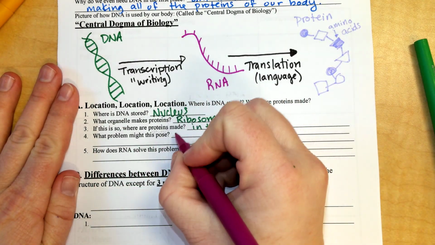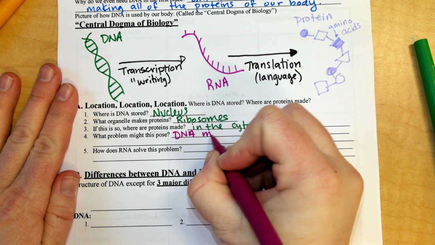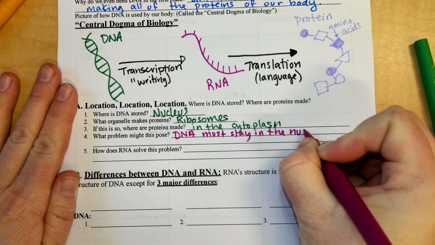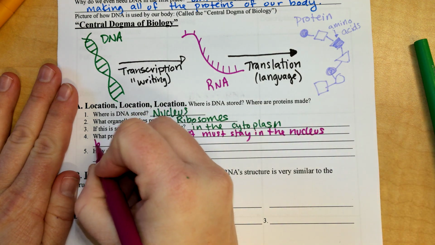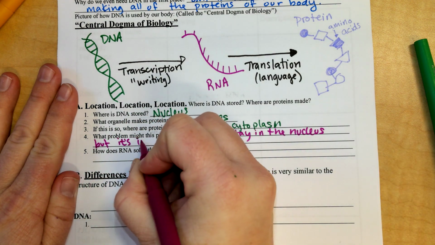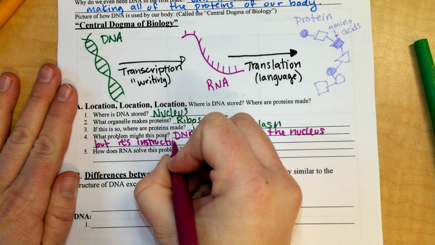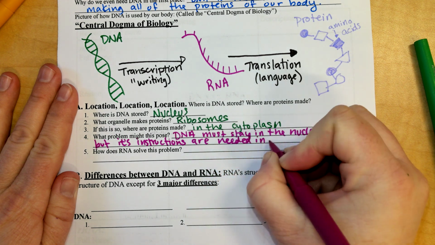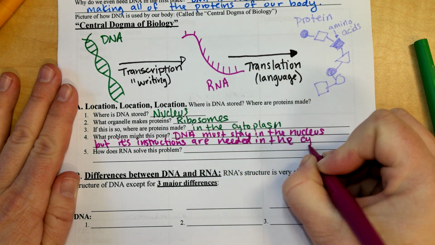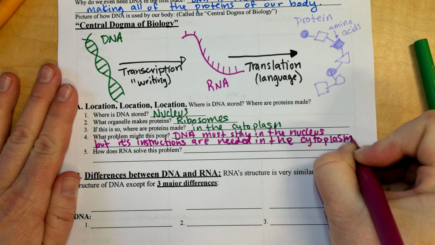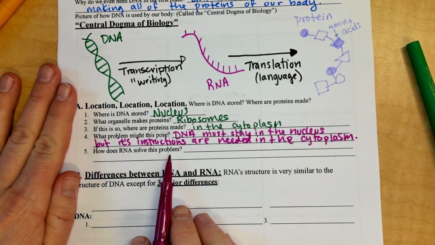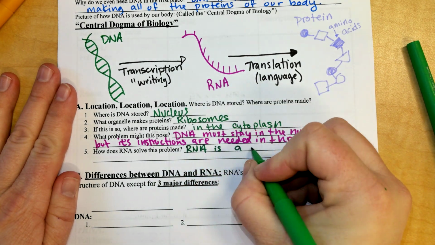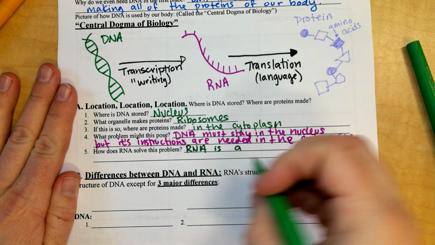So what problem might this pose? DNA must stay in the nucleus, but its instructions are needed in the cytoplasm. Okay? How does RNA solve this problem? RNA is a disposable copy of DNA that is allowed to leave the nucleus.